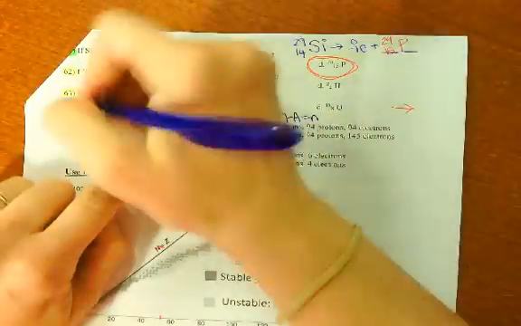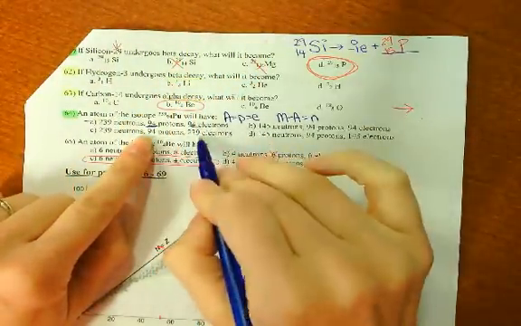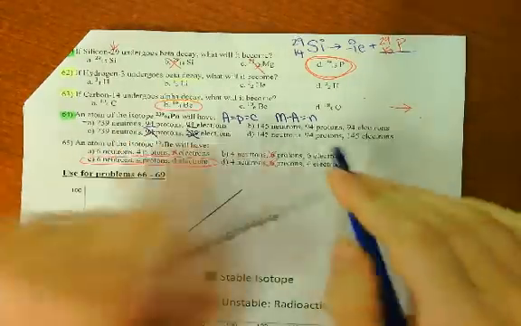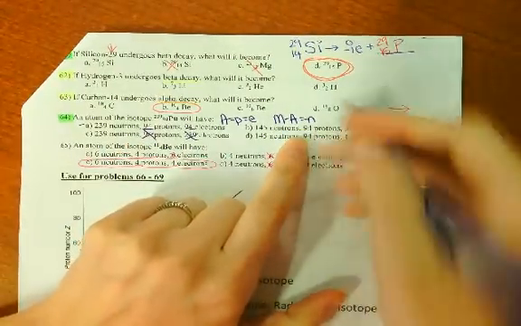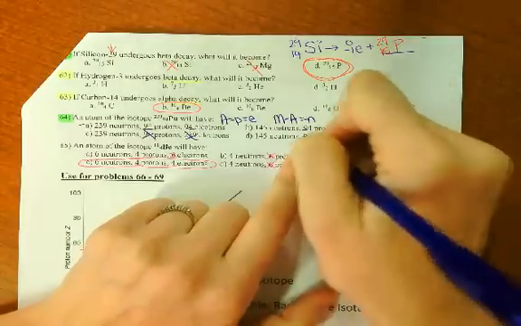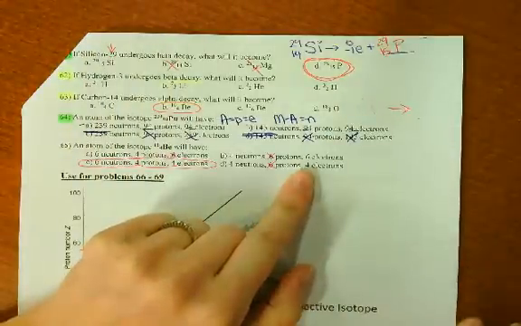So A looks good. I'm just going to underline those so I know that they're good. 94 and 239, no way. Protons have to equal electrons while they're neutral. B, 94 protons, 94 electrons, that looks good. 94, 145, no way. Okay? So now I've got this narrowed down to either A or B.